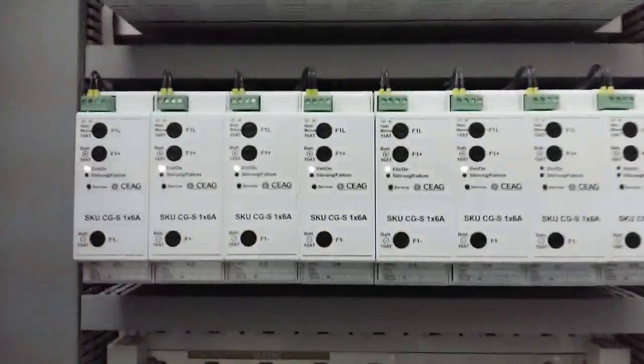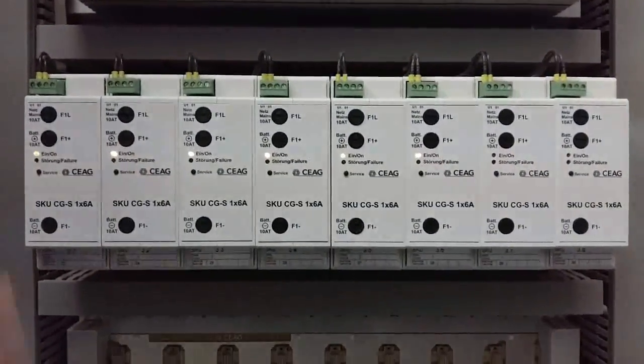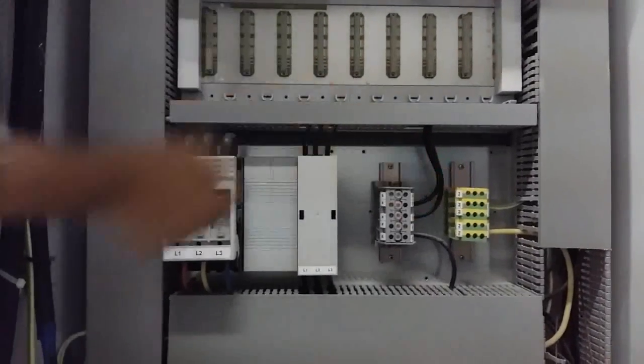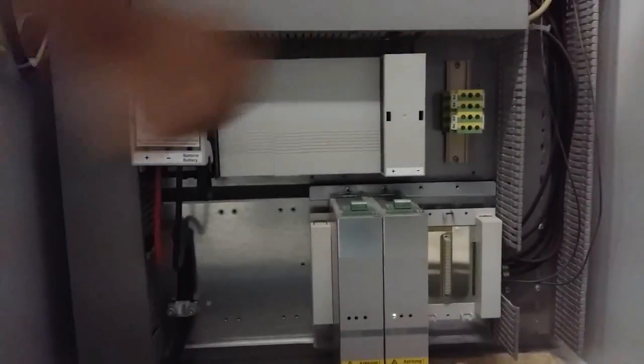So come to the third row, it is having all 6 ampere SKUs. Then come down, go back. This is the AC breaker. This is a neutral. This is ground. This is DC breaker. These are the boosters, and these are the ground.